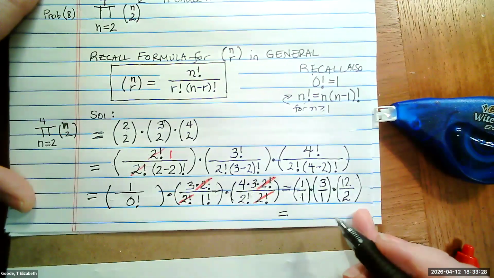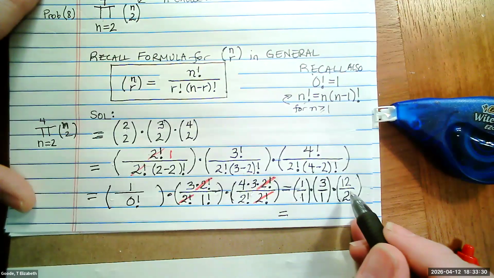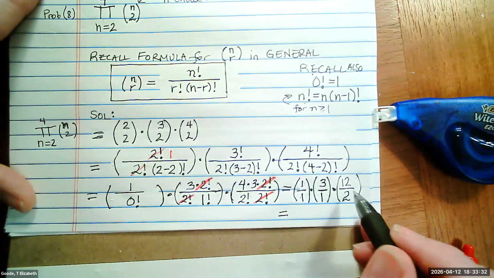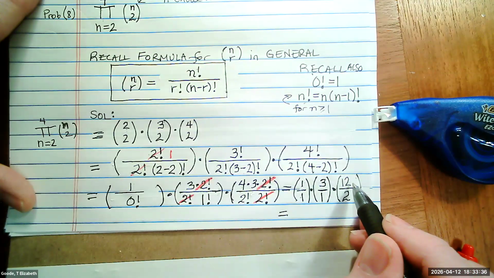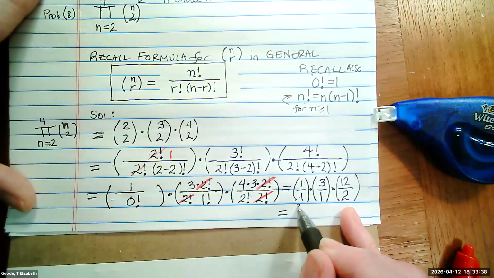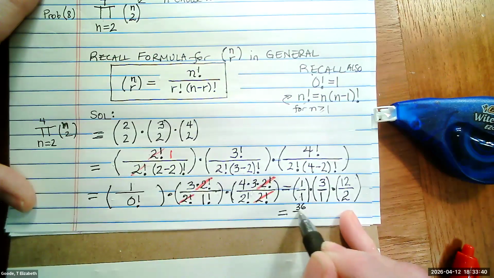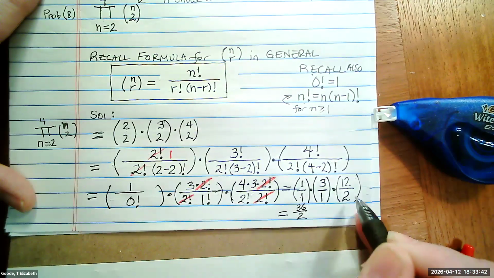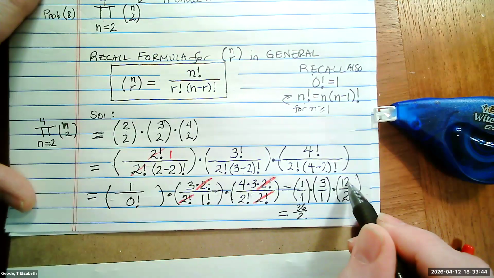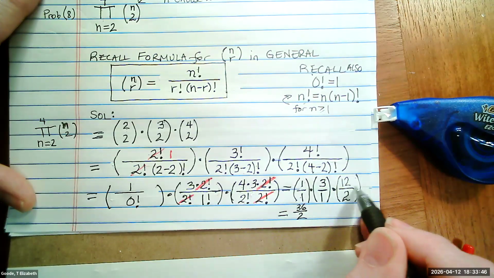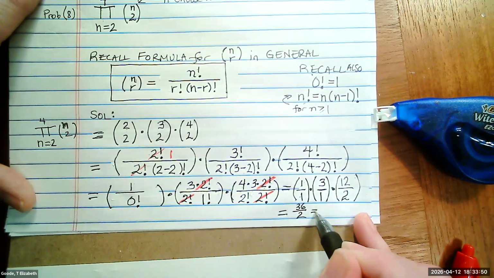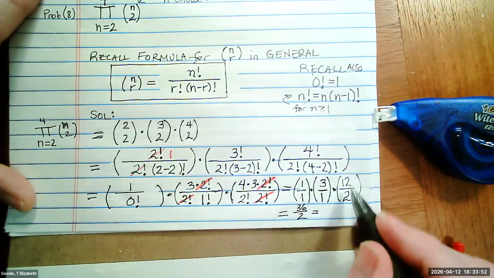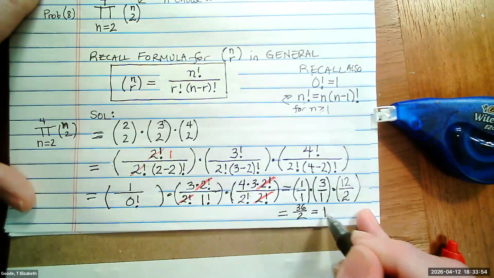And now we're ready to get our final answer. You can either multiply the tops together and get 36 over 2, or you can go ahead and cancel the 2 with the 12, leaving a 6 up top and a 1 down there. Any way you slice it, it's going to be 36 divided by 2, or 18.